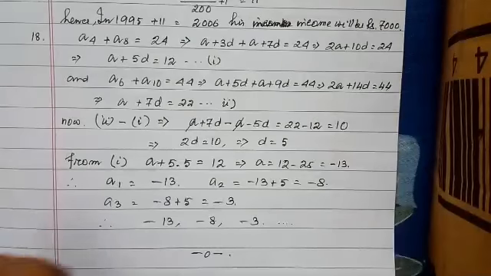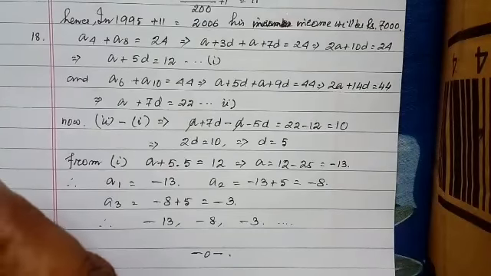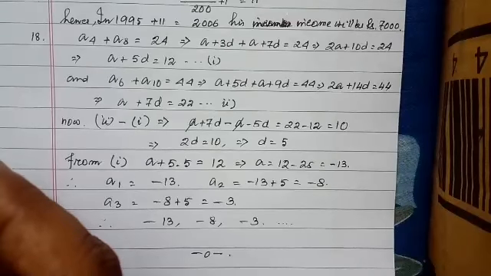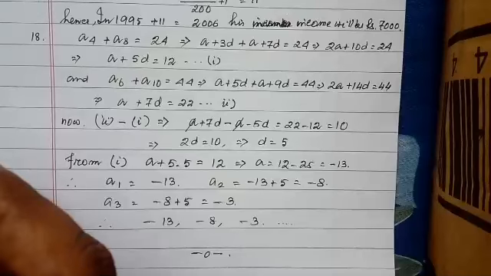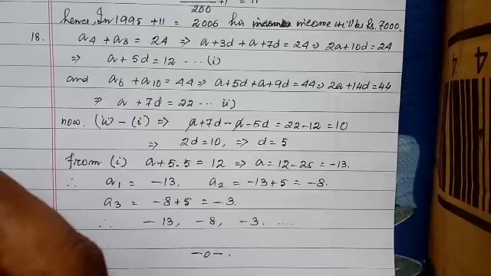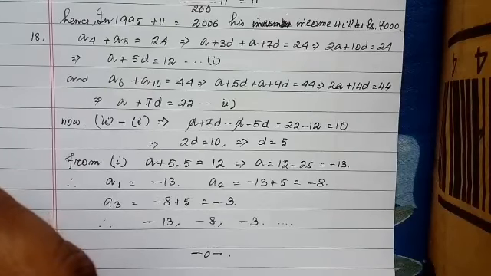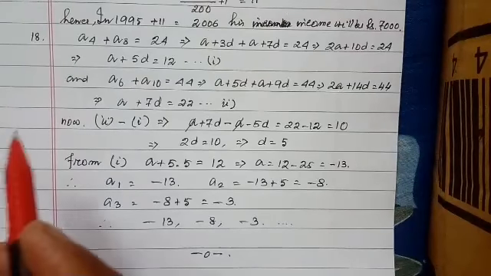Now, sum number 18. The sum of the 4th and 8th terms of an AP is 24 and the sum of the 6th and 10th terms is 44. Find the first 3 terms of the AP. Okay.